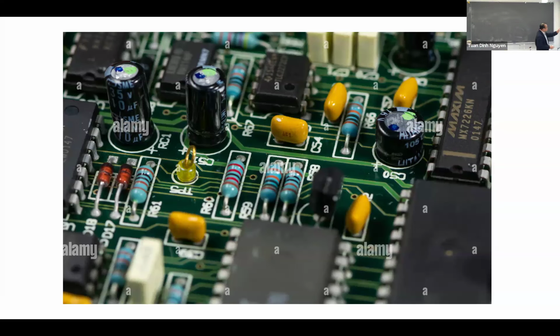While resistors pretty much look the same, capacitors take many different forms. This is a capacitor, the one that looks like a battery. That's the capacitor. But these yellow ones are also capacitors, smaller. This is a big capacitor too.